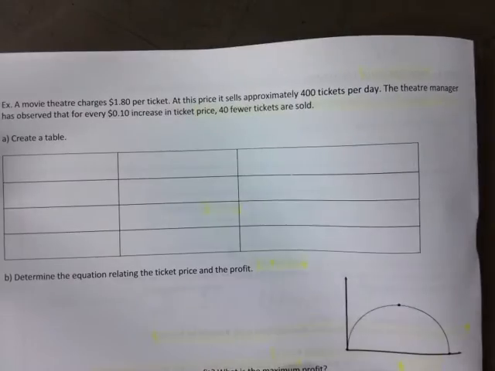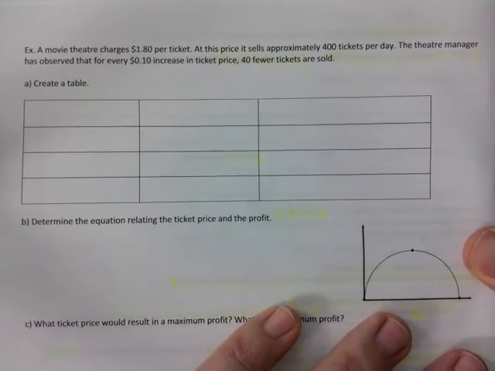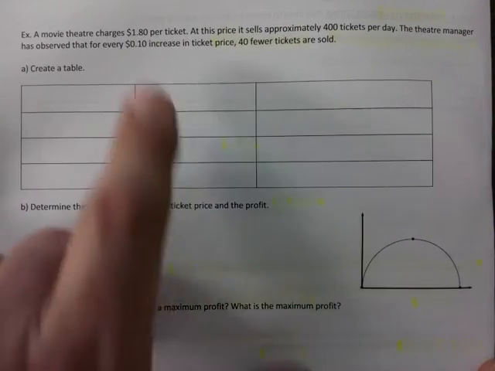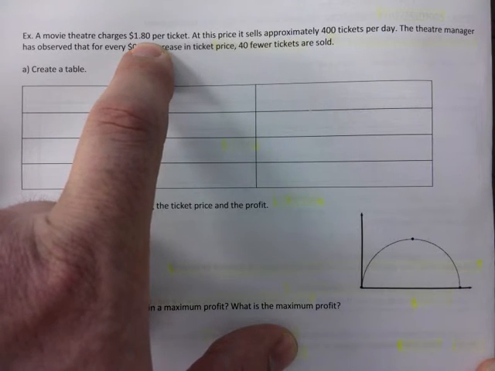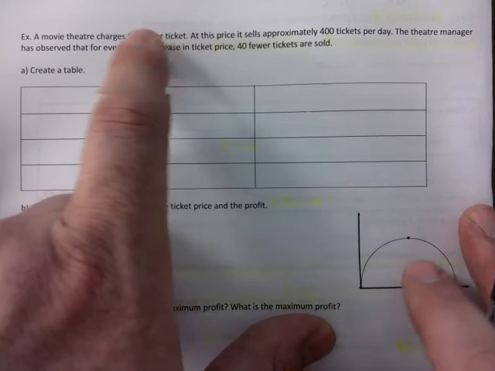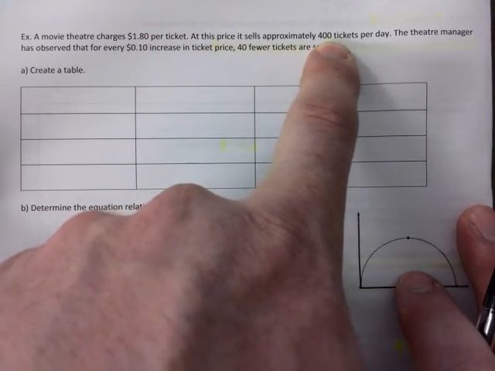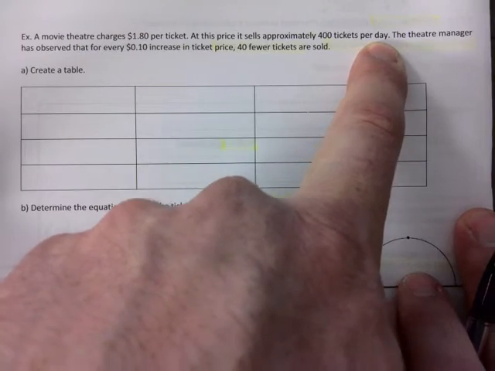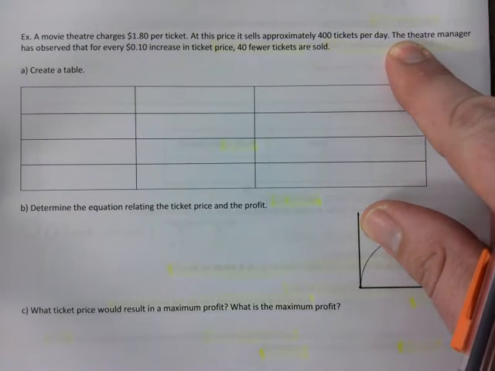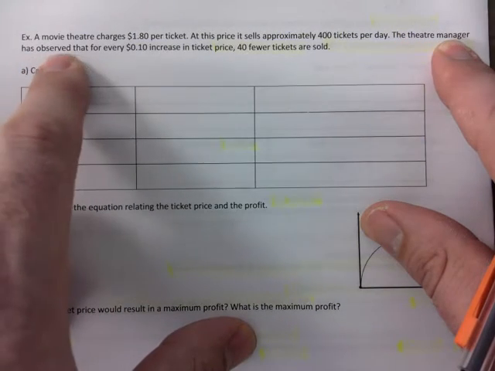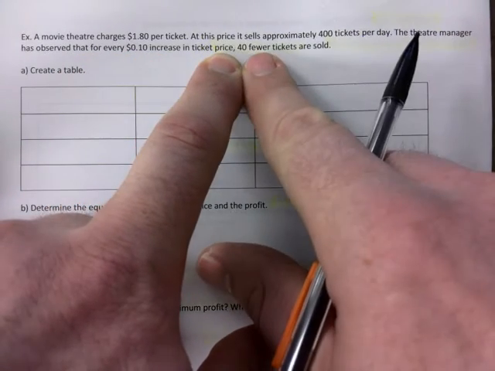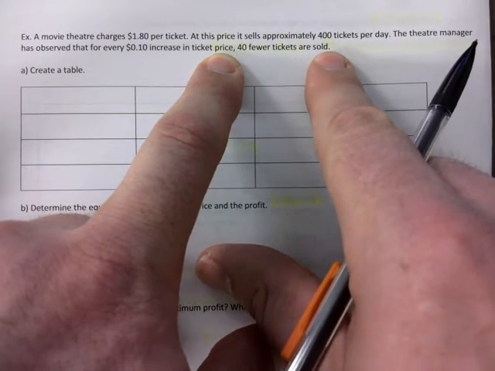Okay. So here's how a classic type 1 scenario works. A movie theater charges $1.80 per ticket. That was back in the days, right? It's a bit dated, but that's beside the point. At this price, at $1.80, it sells approximately 400 tickets per day. And here's where the change comes in. Watch this. This is what's going to help you make your table. The theater manager has observed that for every 10 cents increase in ticket price, 40 fewer tickets are sold.